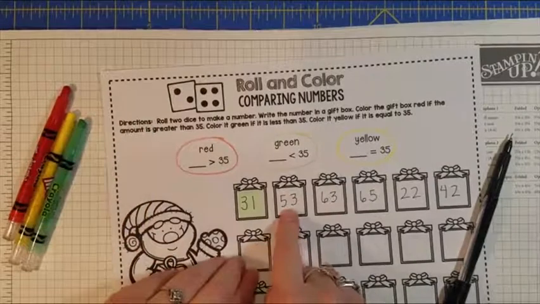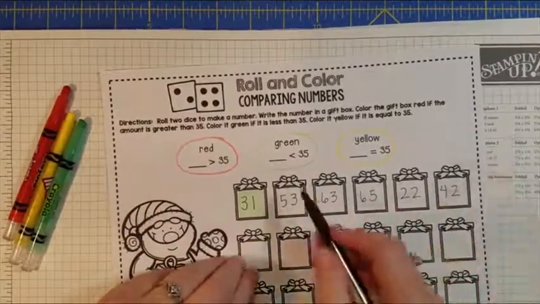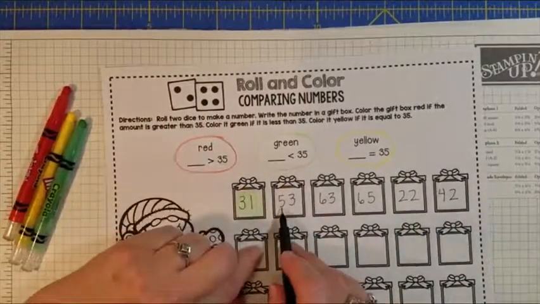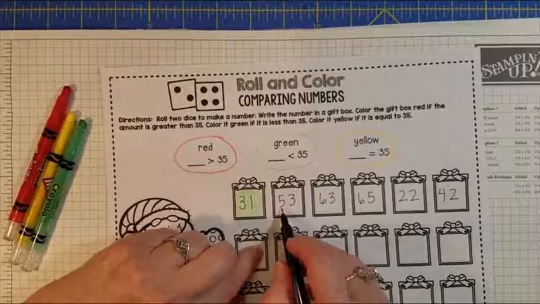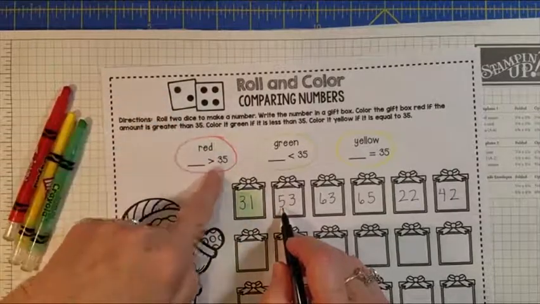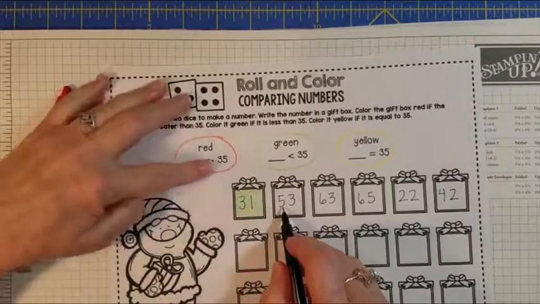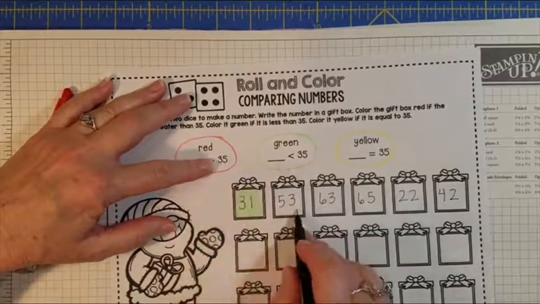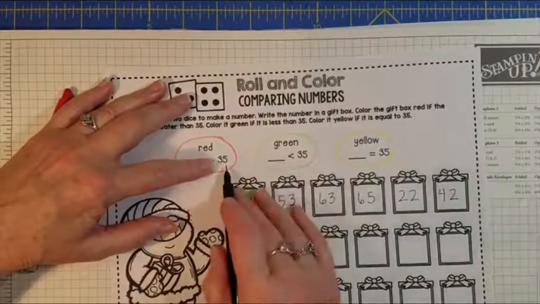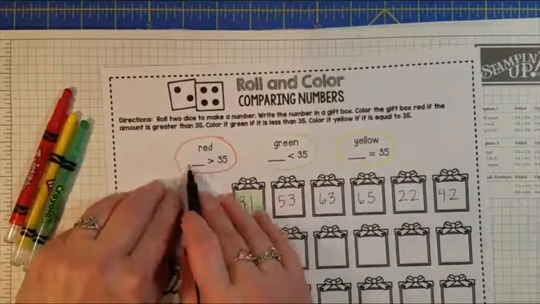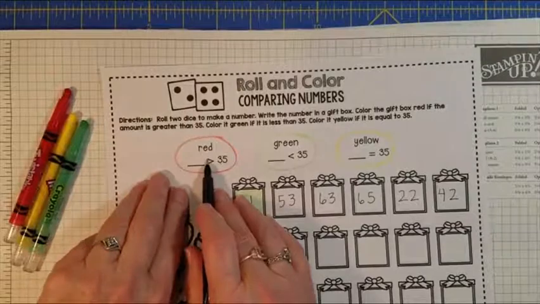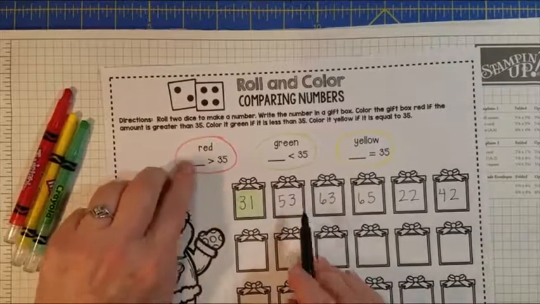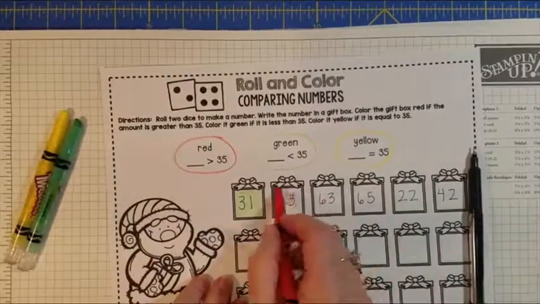Let's do 53. Okay, so when we're comparing, we're comparing to the number 35. So if we look at the very first digit, we have a 5 here, and in 35, our first digit in the tens place is a 3. So 5 is greater than 3, right? So that means 53 is greater than 35. That means it would fit in this category. 53 is greater than 35. So I'm going to color this box red. All right.